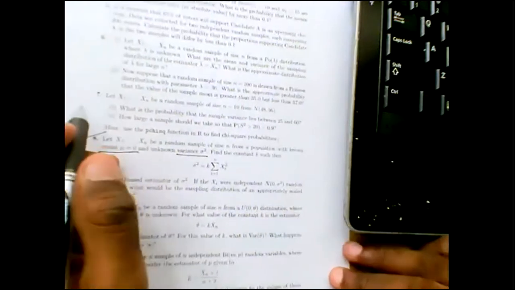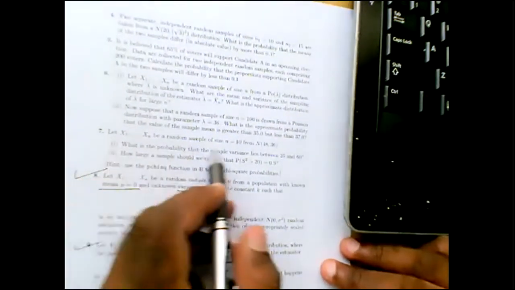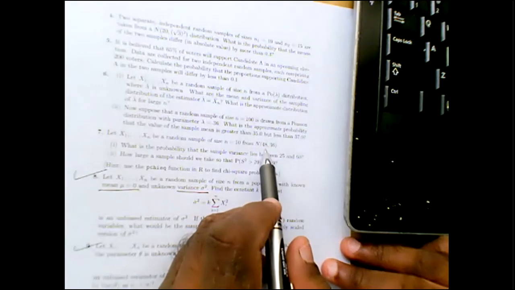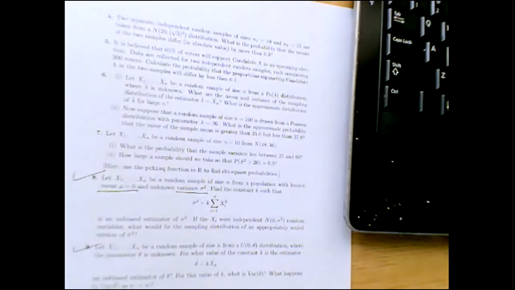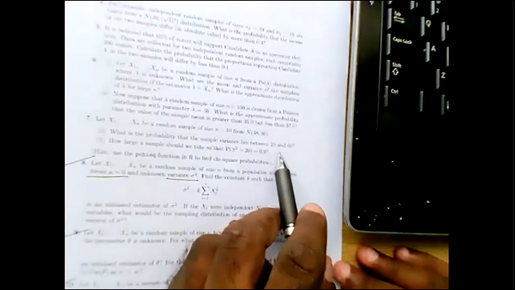The next question I'm going to do is question 7, so that we are done with this. Question 7 is this: you have a random sample from a normal with mean equal to 48 and variance 36. The first part of the question is, what is the probability that the sample variance is between 25 and 60?